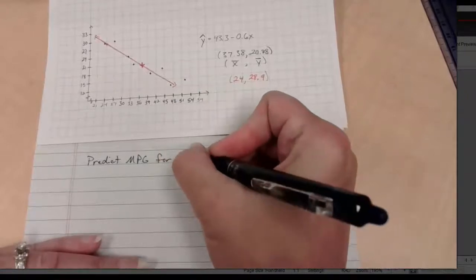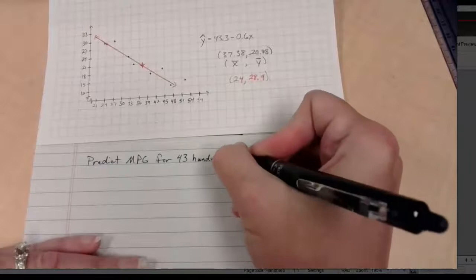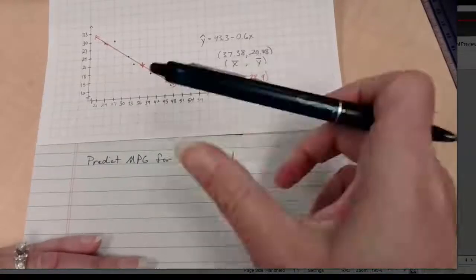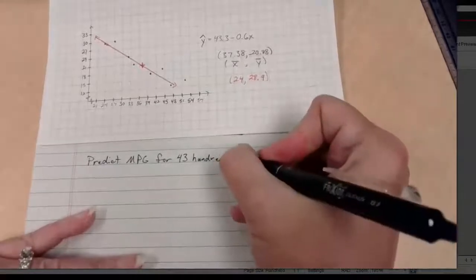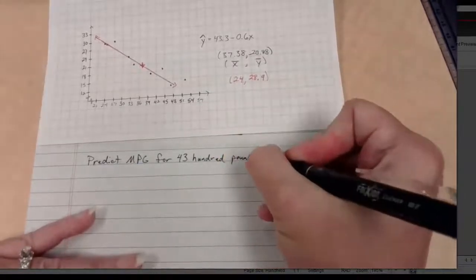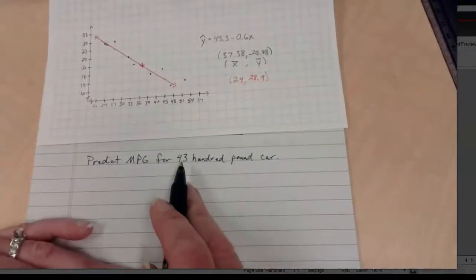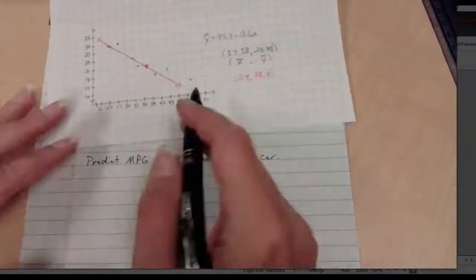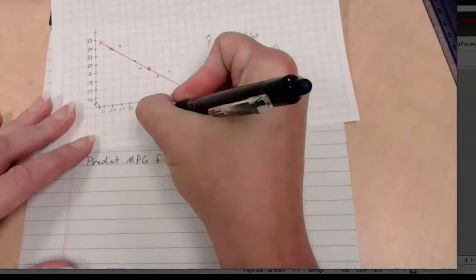A 4,300 pound car. I'm going to do it this way. Well, 4,300. Is that X or is that Y? We said that the car's weight was our driving force here. Driving force. So this is the car's weight.